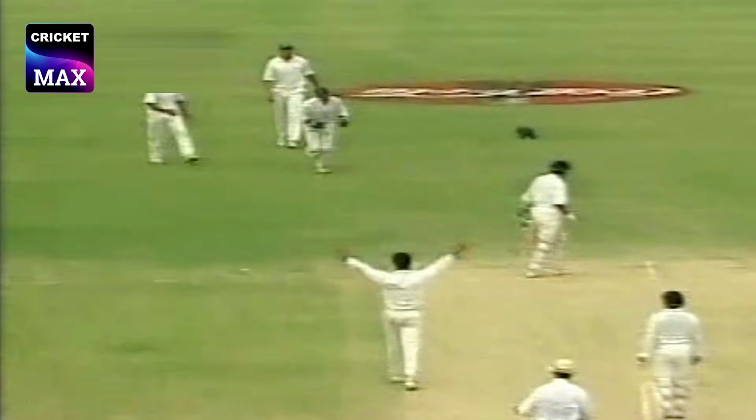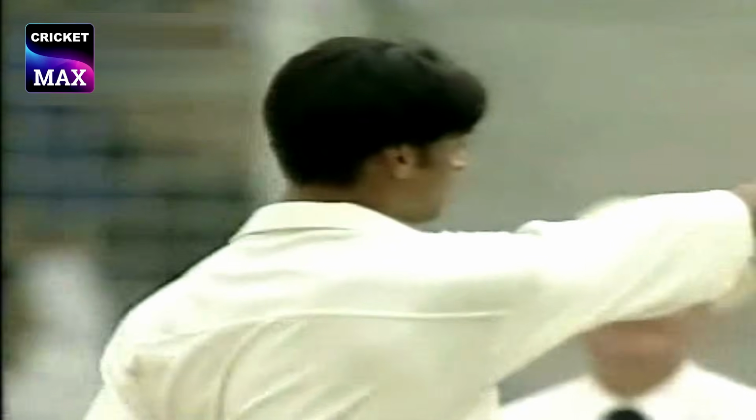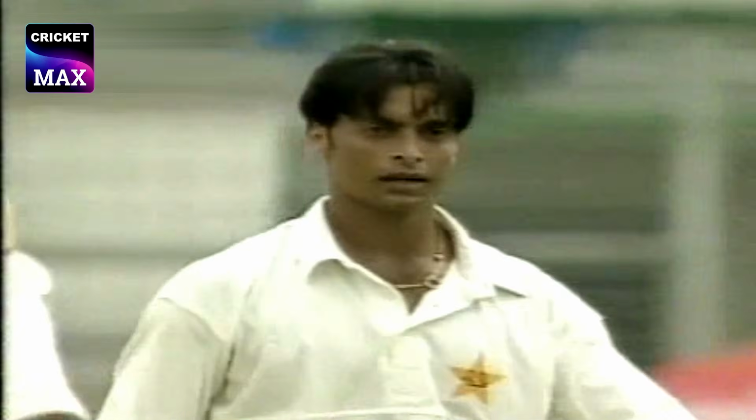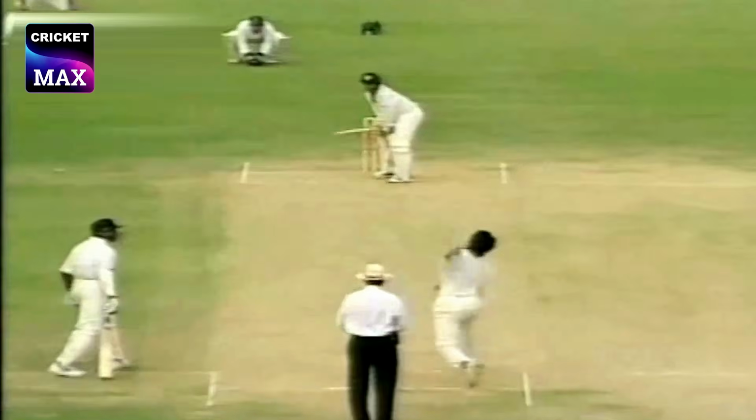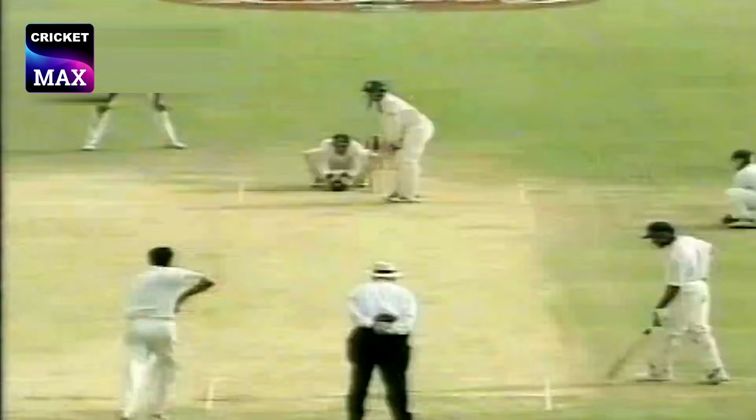Oh, and what a good catch. That's a brilliant catch. Beautifully taken. Moin Khan has pulled off the most incredible one-handed catch at first, well, I suppose it was near enough first slip. That's a lovely shot. You don't see that shot too often.